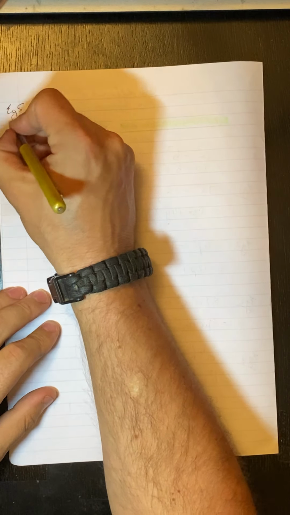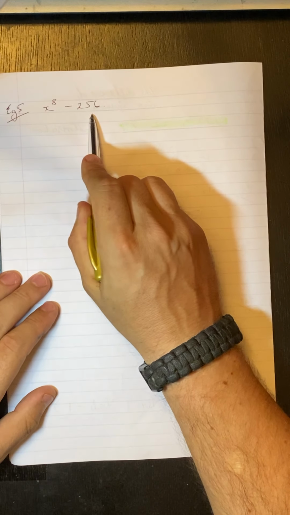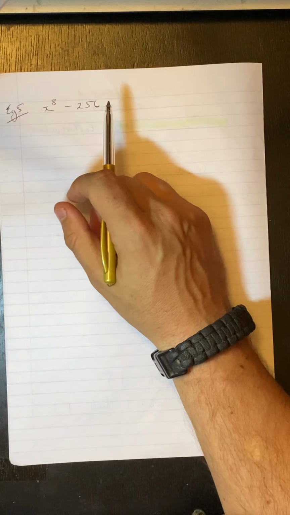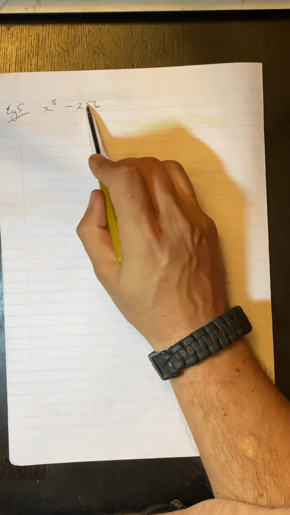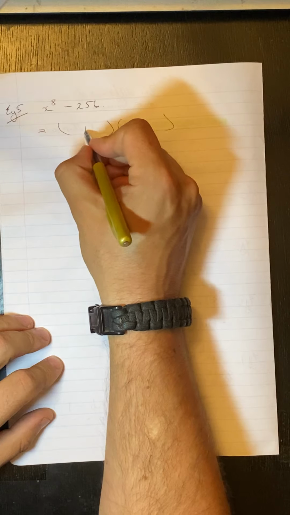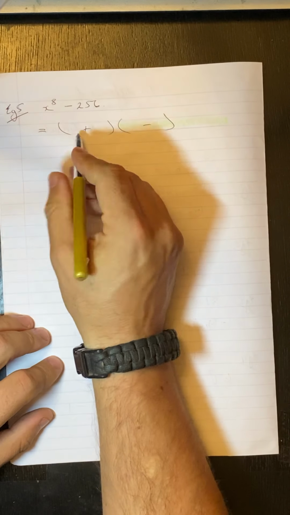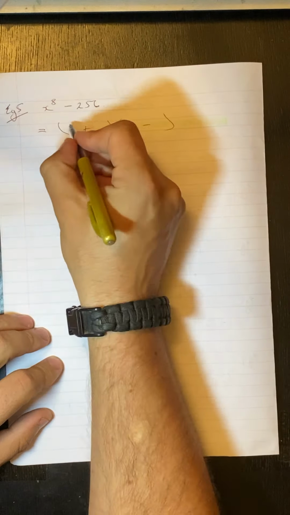Okay, so having a look here, that is an even number, so that's a good sign. 256, is that a squared number? Well, yes it is. It's 16 times 16. So we have a difference of 2 squares. So how do we do this? Open up your 2 brackets like normal. Plus, minus. Now, what times what gives you x to the 8? It's x to the 4, x to the 4.